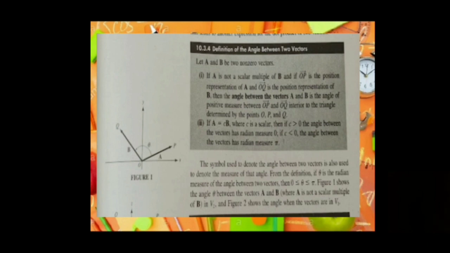If c is less than 0, the angle between the vectors has radian measure pi.